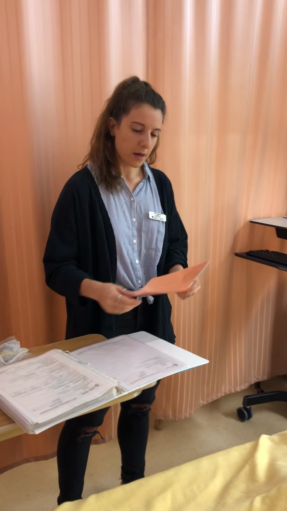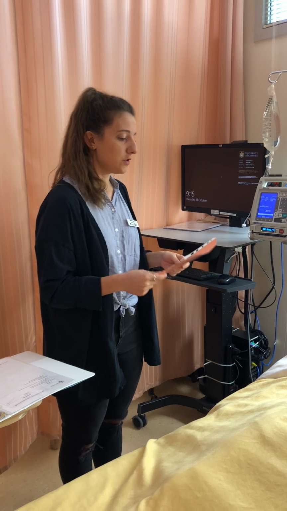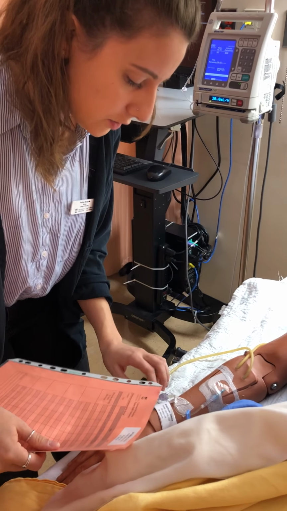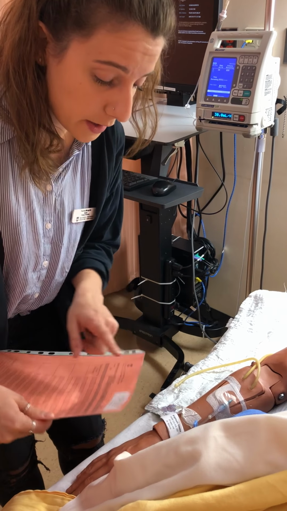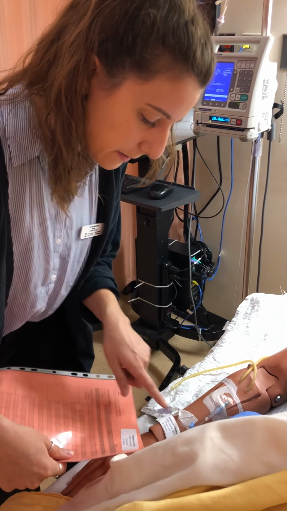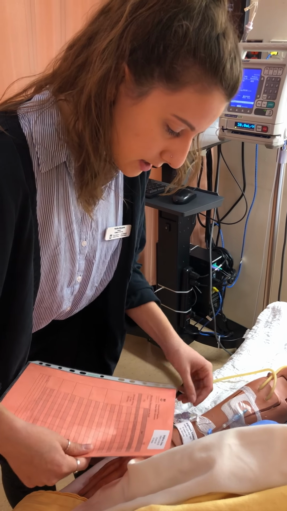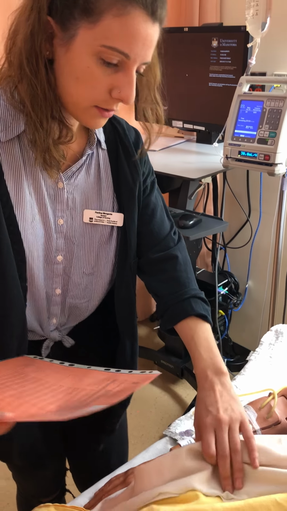So hi, Emma Wrightson. My name's Paulina. I'll be your student nurse today. Can you tell me your name and your birth date? Okay, and do you have any allergies? So I'm just comparing my MAR to the wristband here. So right patient. The FIN is the same. The age is the same, and no known allergies.